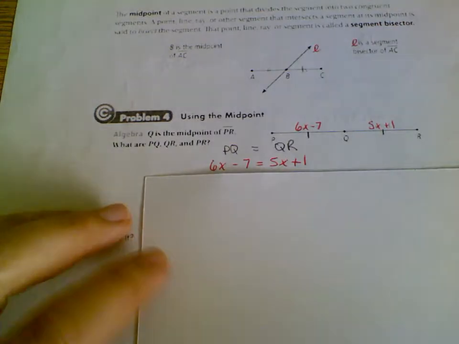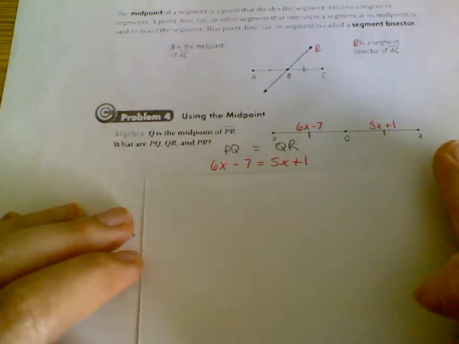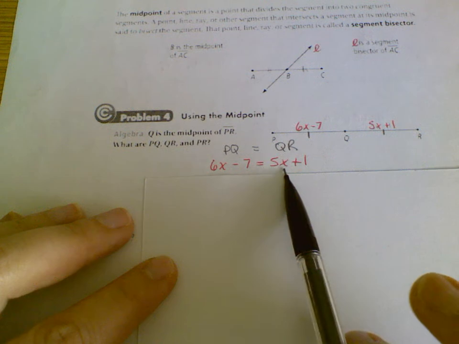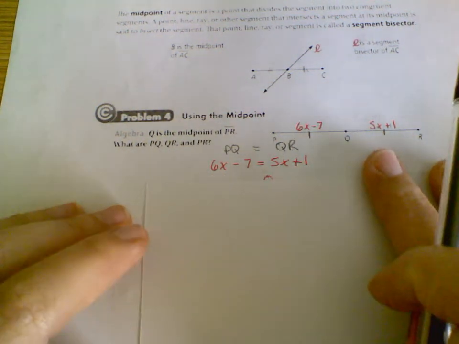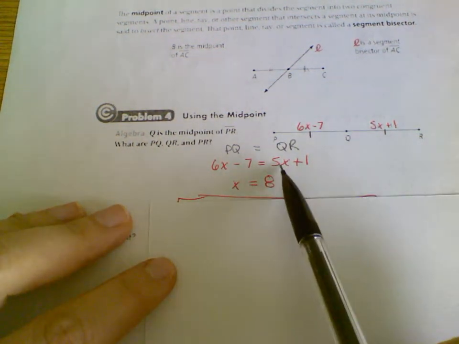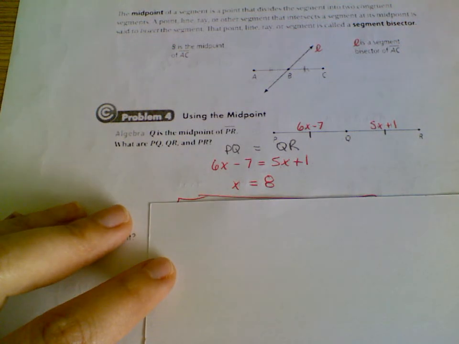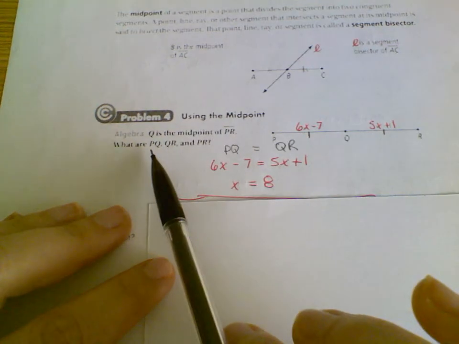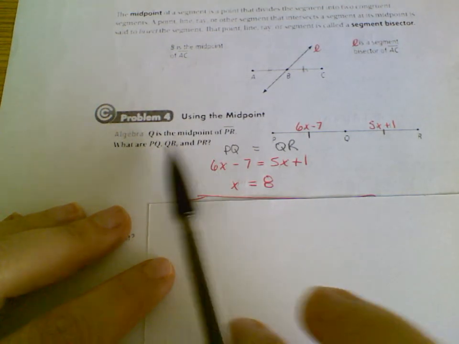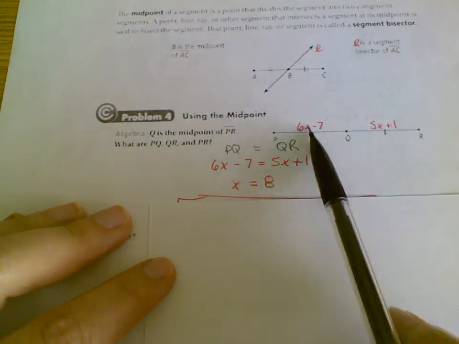So if that's the case, I can substitute in my expressions. So I have 6x minus 7 equaling 5x plus 1. Then I would just start solving. So I would subtract 5x, add 7, and I end up getting 8. Now, it's not asking me to find x, it's asking me to find all of these lengths. So I would have to plug all of that in.